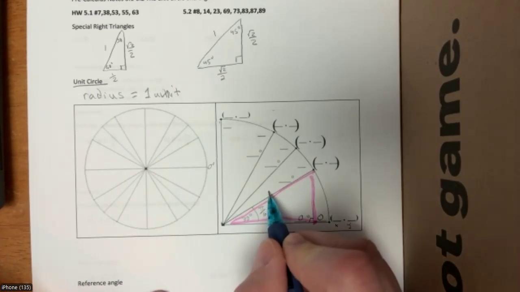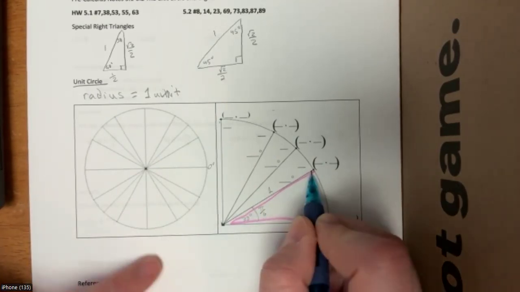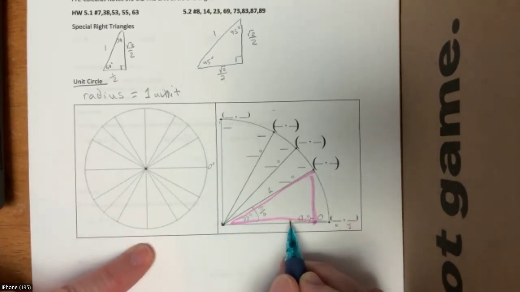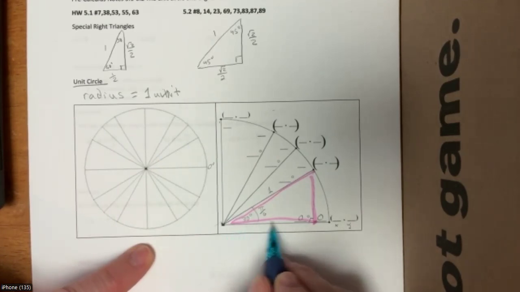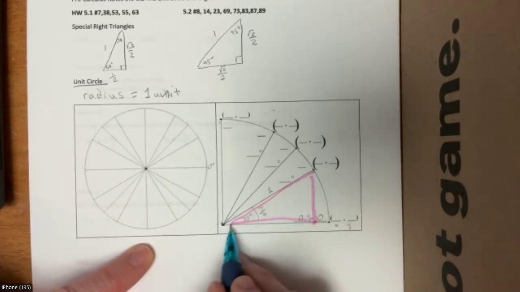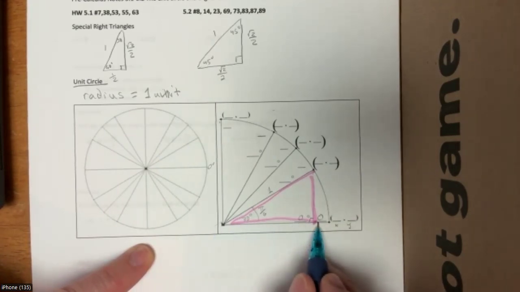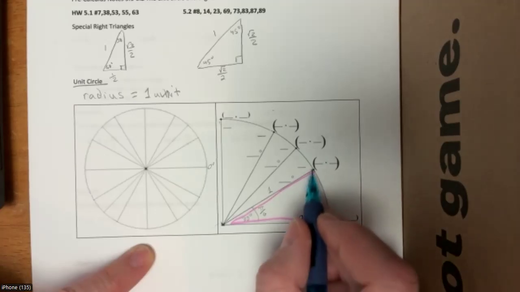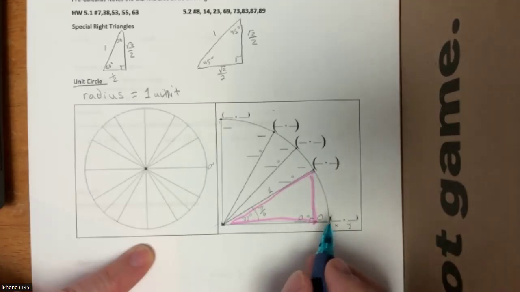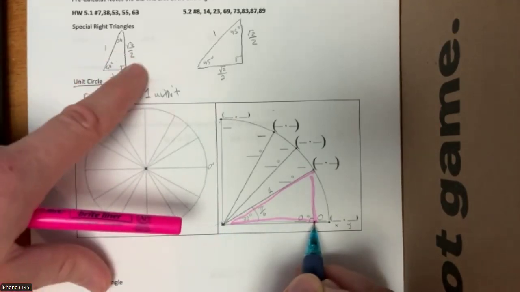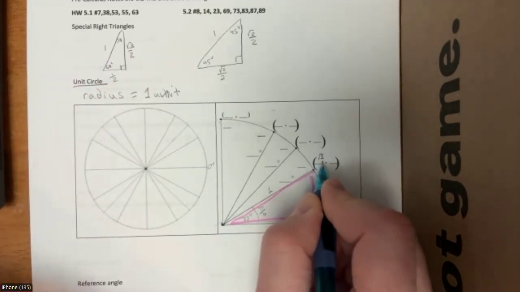Since the radius is 1, that's the hypotenuse of the triangle, and this is the long side, and this is the short side. The horizontal side is the x-coordinate, and the vertical side is the y-coordinate. So this side is the long leg, so the square root of 3 over 2.